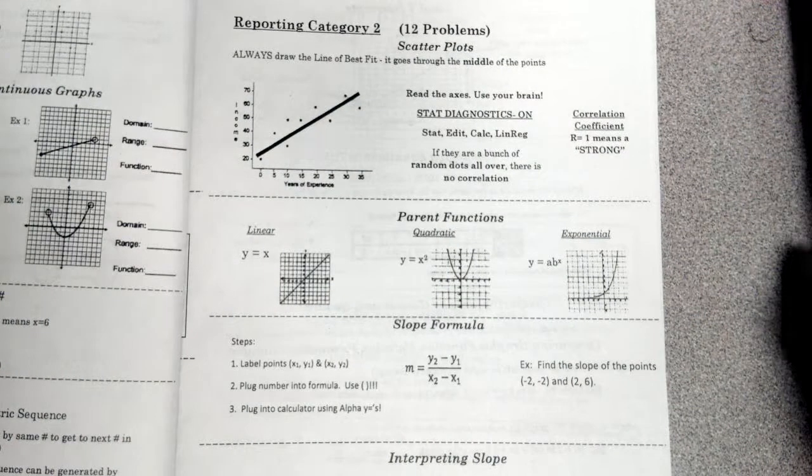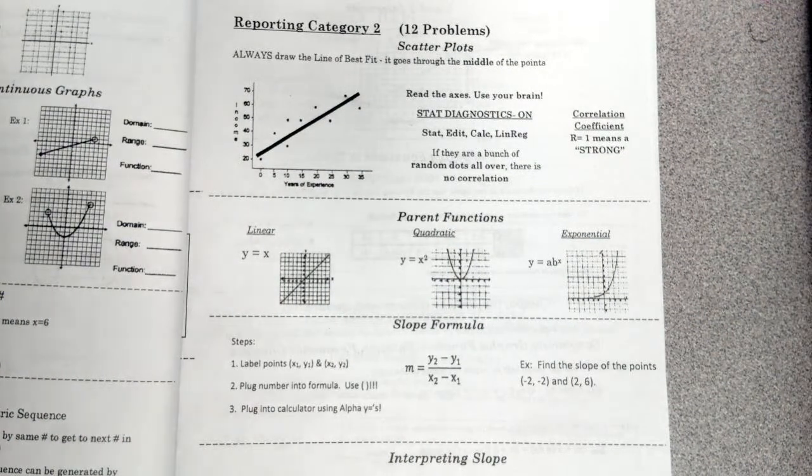Hello guys, today we are going to go over reporting category 2, which is about key characteristics of linear functions: slope, y-intercept, x-intercepts, zeros, those different things, correlation, coefficients, things like that, and just translating them from mathematical terms and understanding how to explain them in normal English terms.